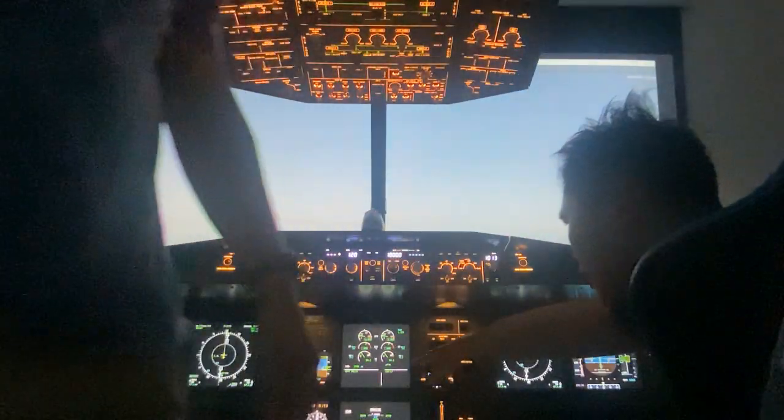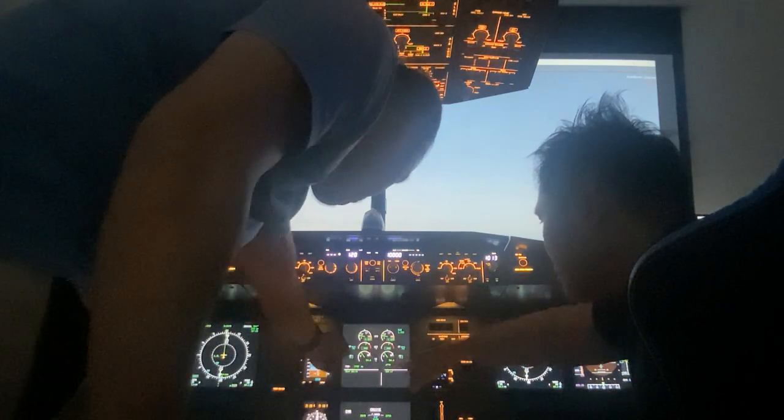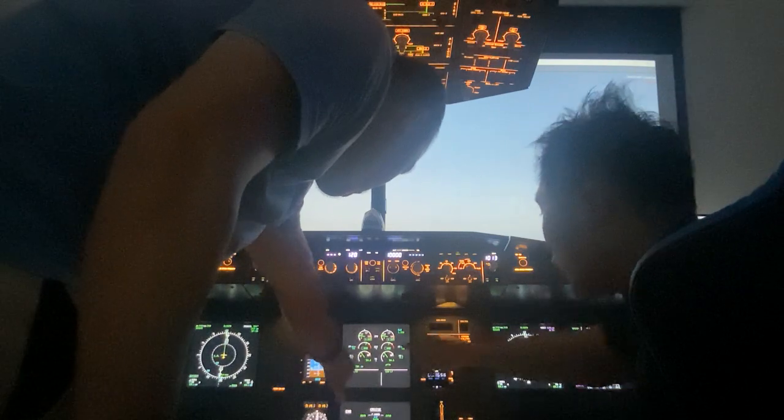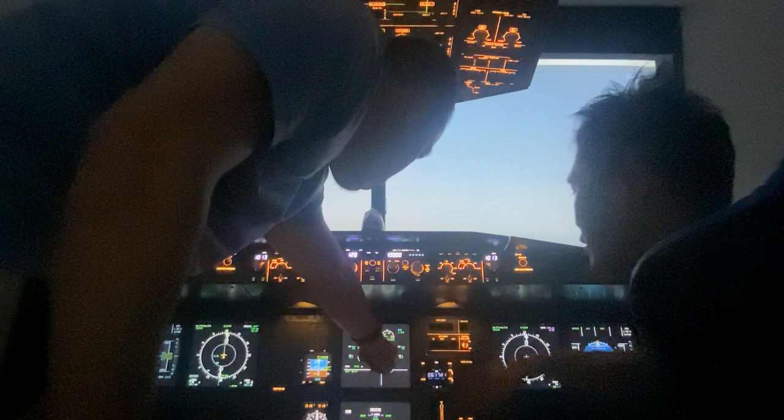You never look at N2. You always just look at N1. Don't worry about the radio. For N2, you just need to scan the instrument percentage. We never use that one. Always focus on N1 and the speed. That's your power setting.